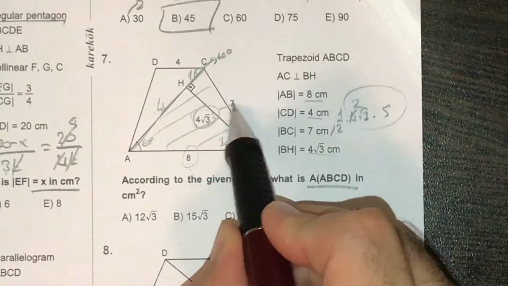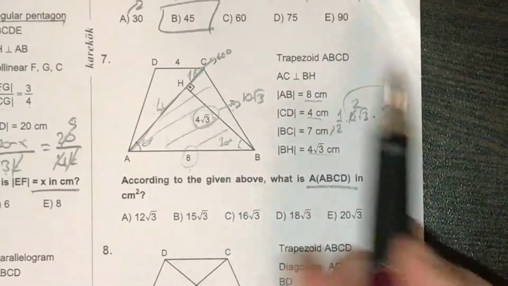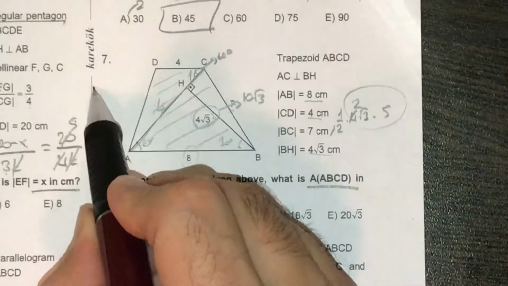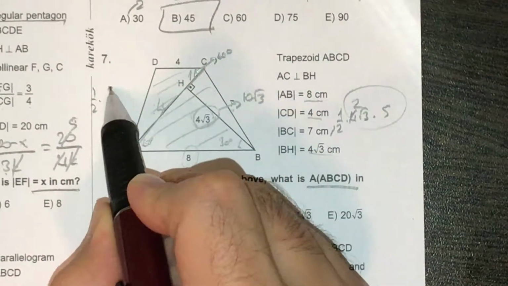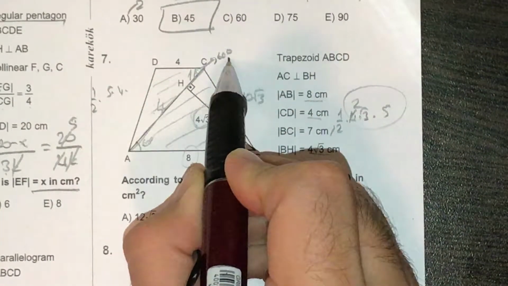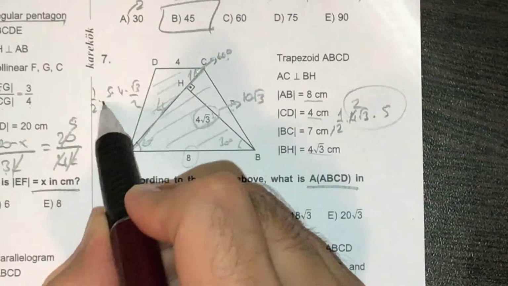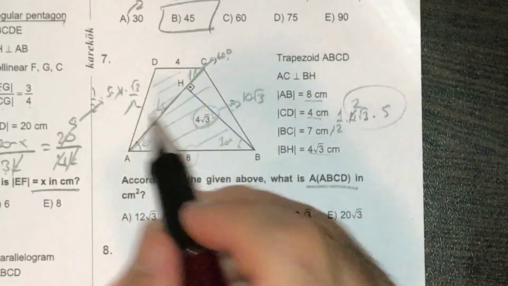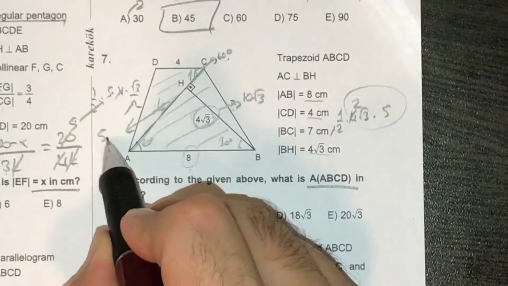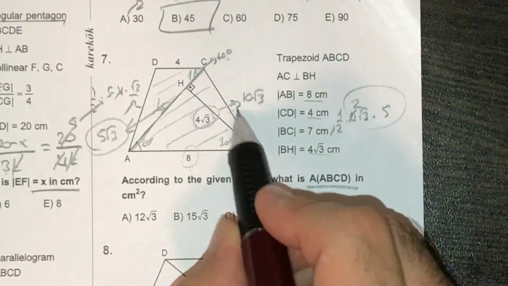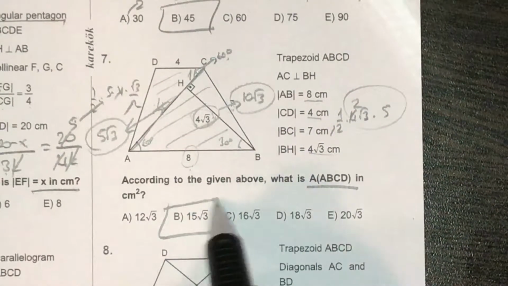Okay, the area of this triangle is 10 root 3. And the area of this triangle will be 1/2 times 5 times 4 times sine 60, which is root 3 over 2. So this is 5 root 3. Okay, 5 root 3, 10 root 3, it makes 15 root 3.